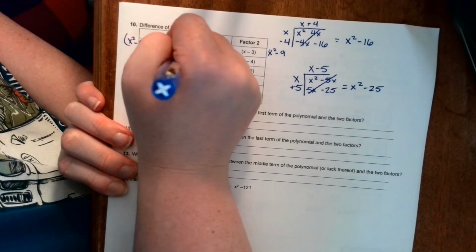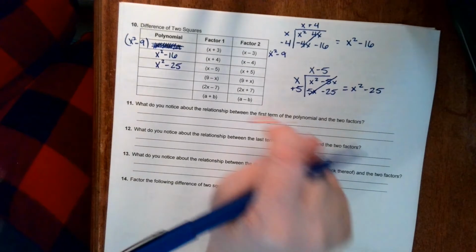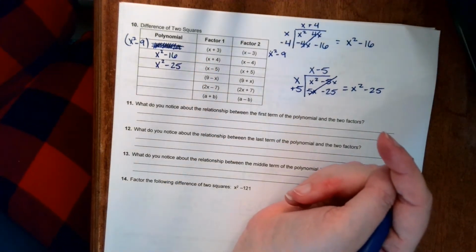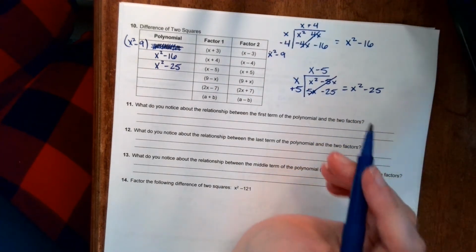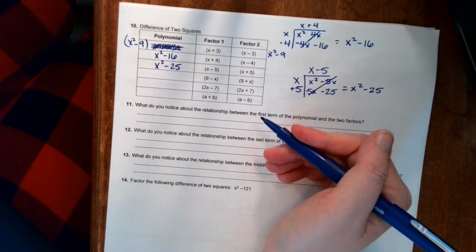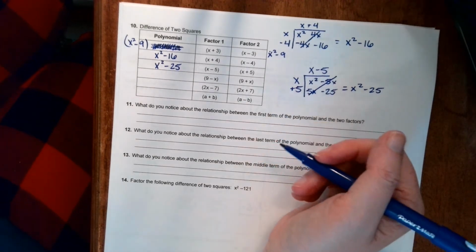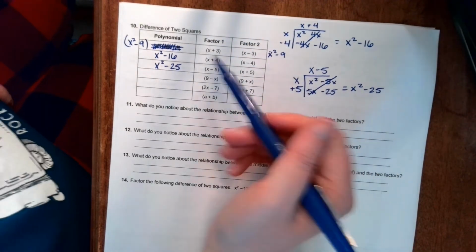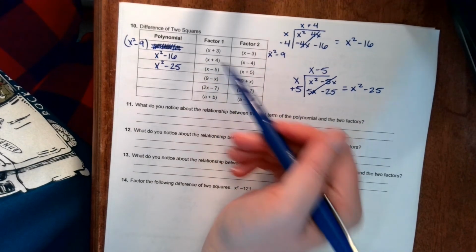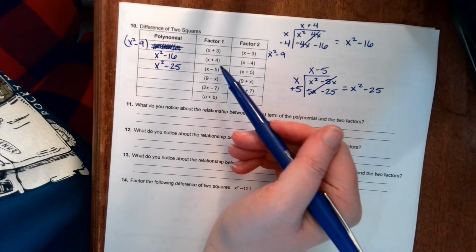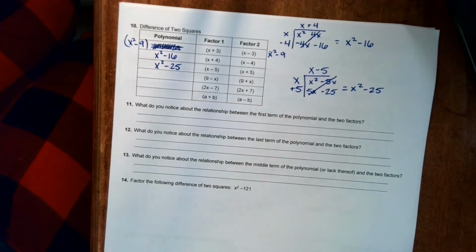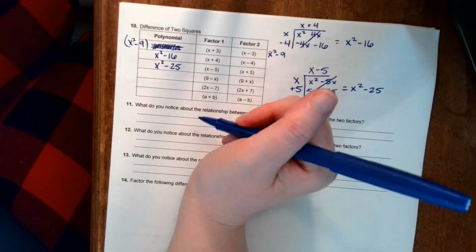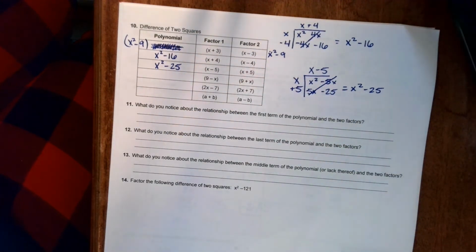So what are you noticing as we go through? Do I have a middle term in any of these? What's happening when I multiply? Well, I've got a positive and negative of the same thing, so they end up canceling each other out. Also, if I look at the first term, I've got x times x. That's x squared. If I look at the second term, I've got 4 and negative 4. Multiply those, you get negative 16. There's no middle term. It's the first term squared and the second term squared. And because you've got a positive and negative, the middle term cancels out.